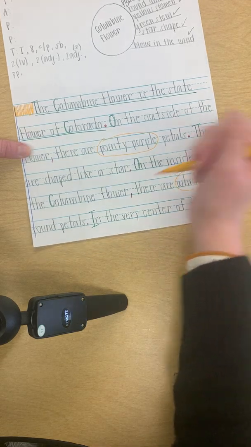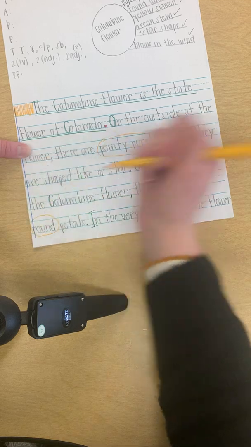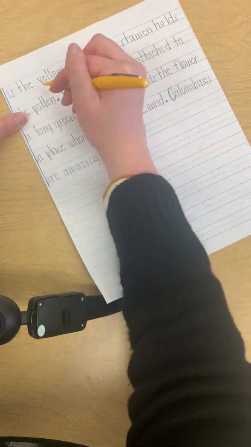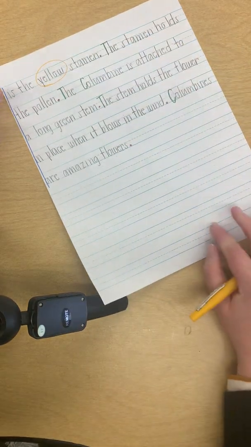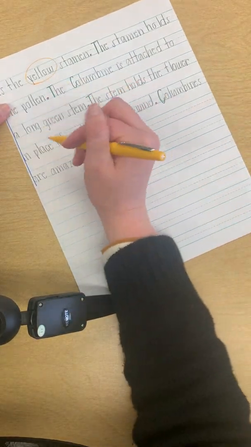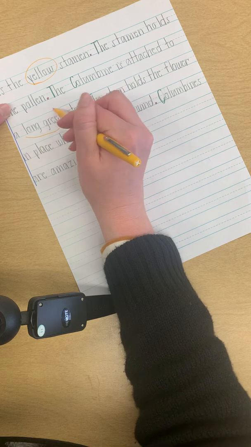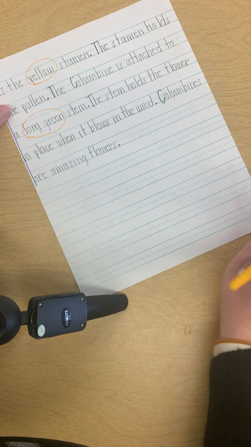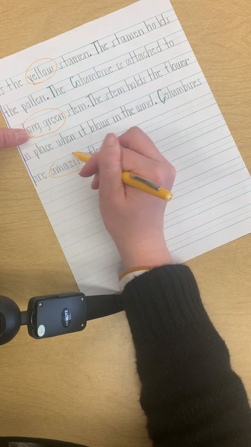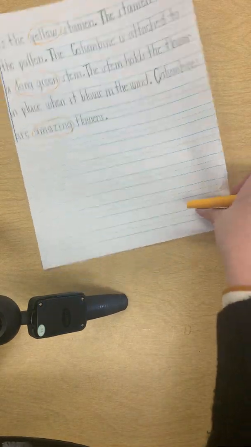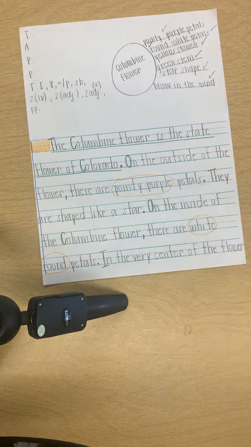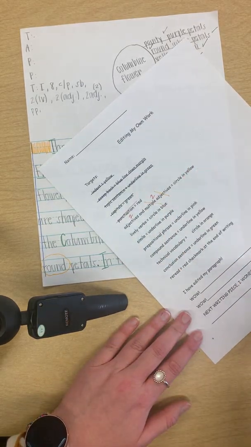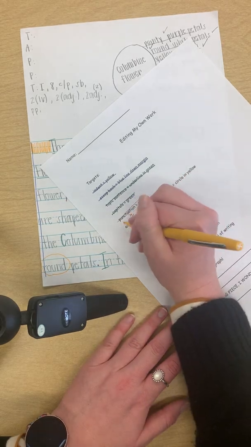White, round, another multiple adjective. Yellow, adjective. Long green, and then amazing flowers. So I am good there. So I am going to cross out that I have 2 multiple adjectives and 2 adjectives.